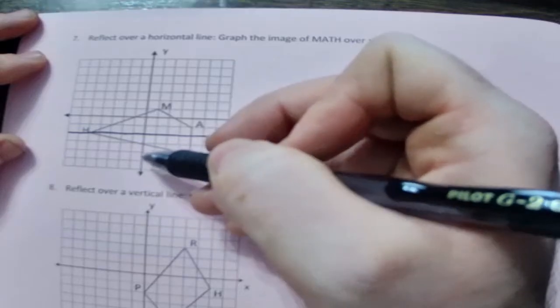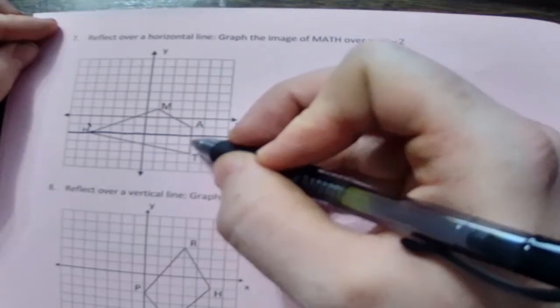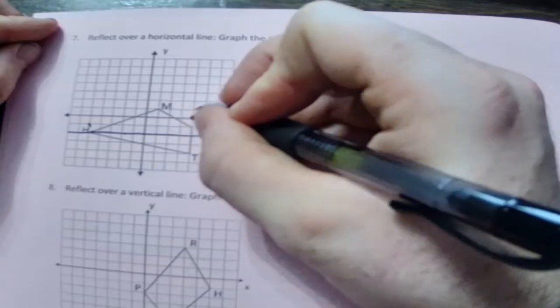And each of the points have to reflect over it. So you're going to find out where each of their primes are going to be based off of this line. So for instance, H, since it's on the line, that was one of our rules from the first page, this becomes just H prime, because H and H prime are the same spot because it's already on the line. Now other points like T, that's going to move. So it's 2 away from the line here. That means I have to go 1, 2 over here.